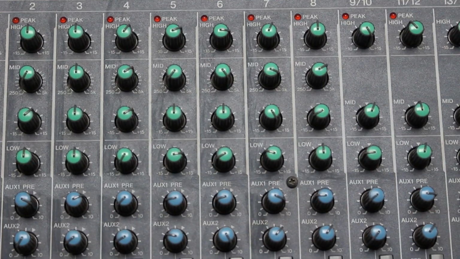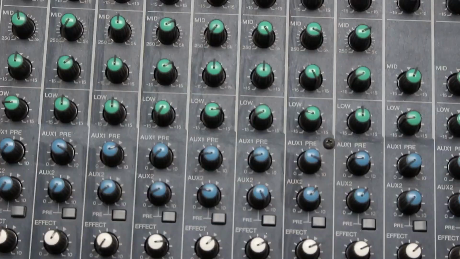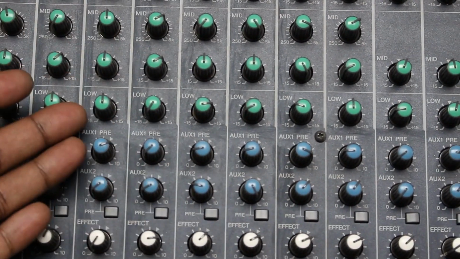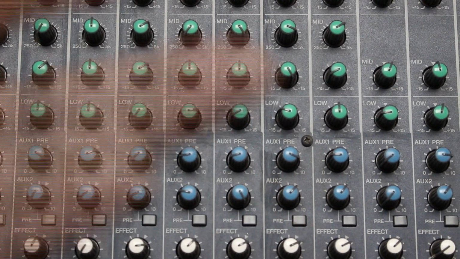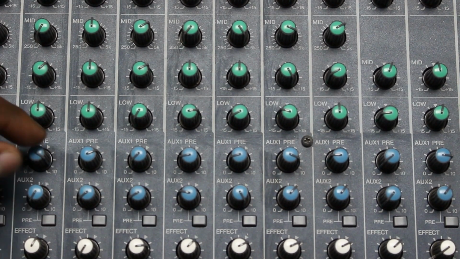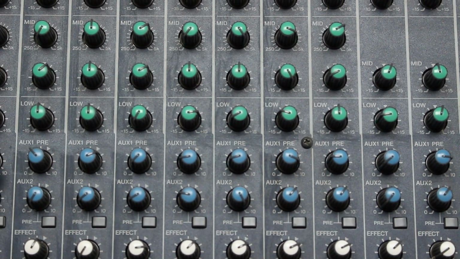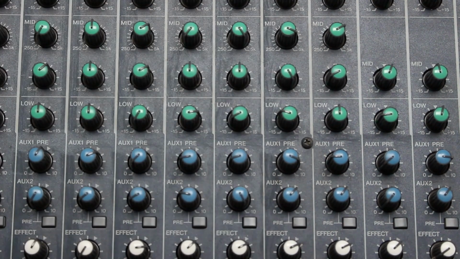So here we have the auxiliary. The auxiliary just means additional outputs. In this mixer we have the auxiliary bus, which you can use as your output. What this knob does is help you send this channel to that specific auxiliary bus.